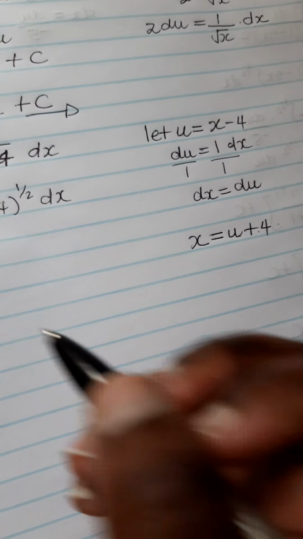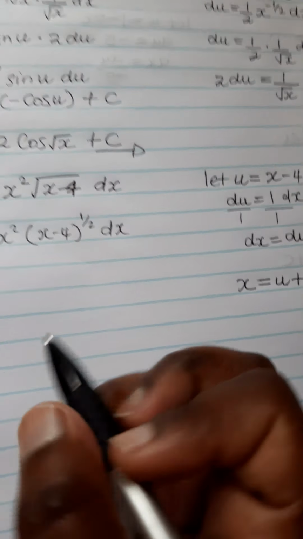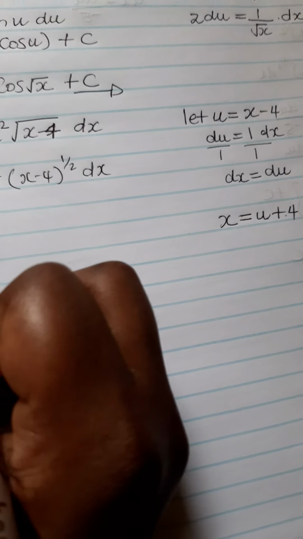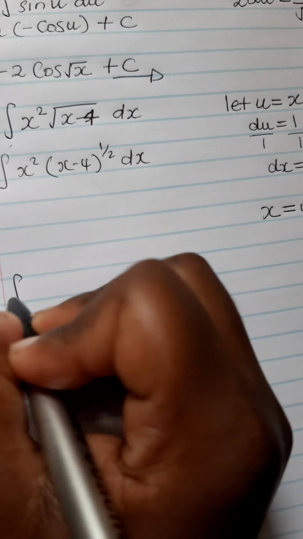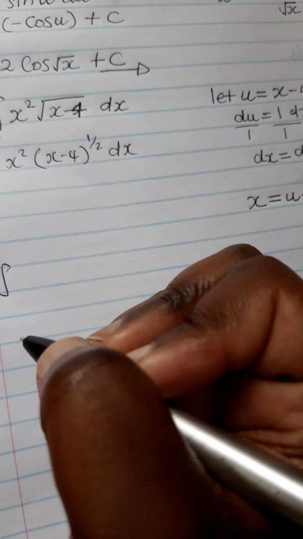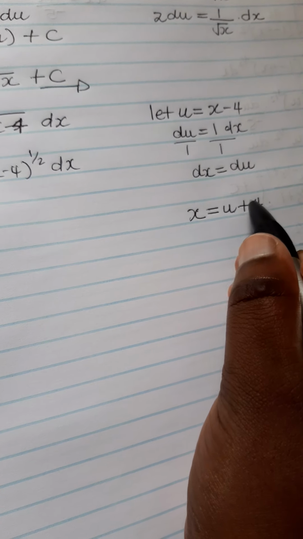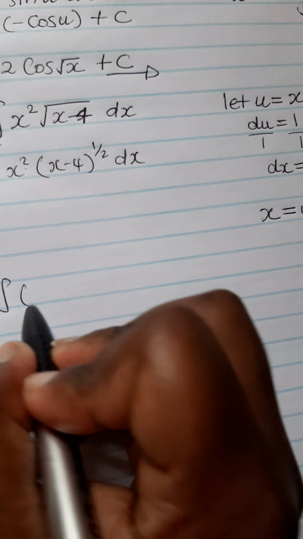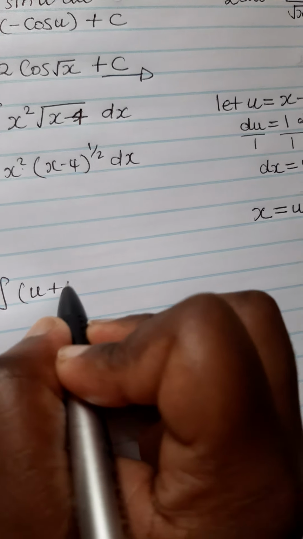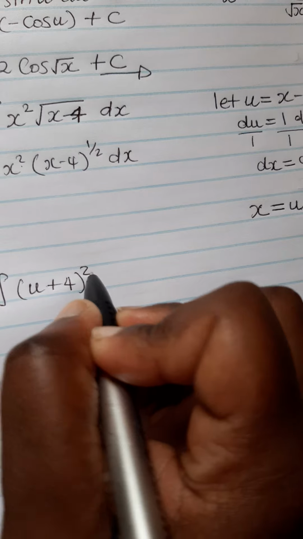Let's go back now to the equation. Let me just skip the lines so I'm not short of space. Now, this can be written in terms of u, because we know that x is now equal to u plus 4. So in place of x squared, we'll have u plus 4 all squared.